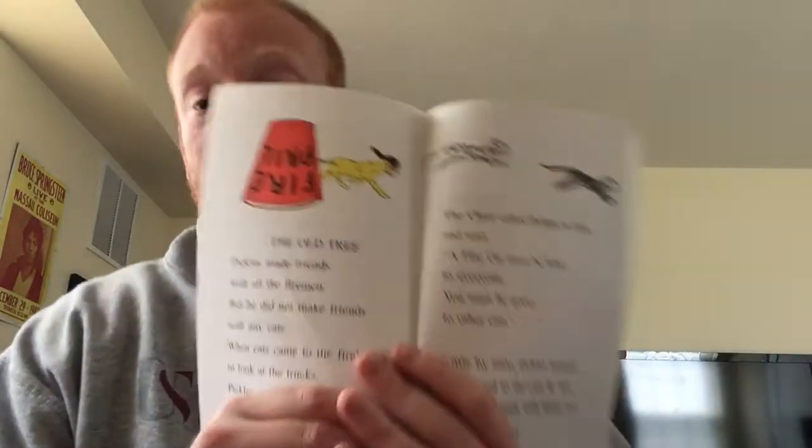Next, we are going to finish reading The Fire Cat. So the last chapter is called The Old Tree. Pickles made friends with all the firemen, but he did not make friends with any cats. When cats came to the firehouse to look at the trucks, Pickles chased them away. The chief called Pickles to him and said, "A fire cat must be kind to everyone. You must be good to other cats."